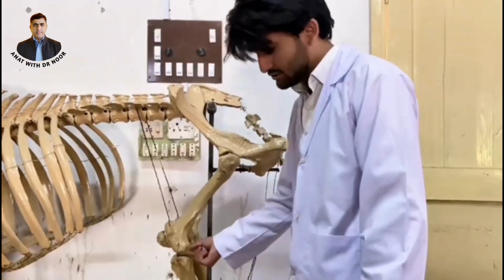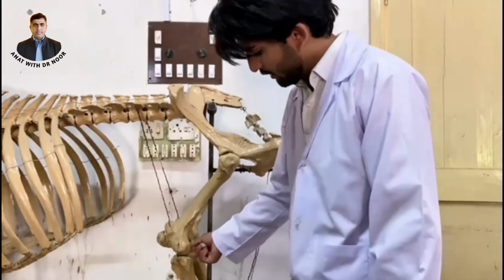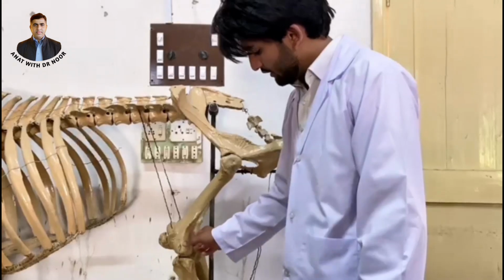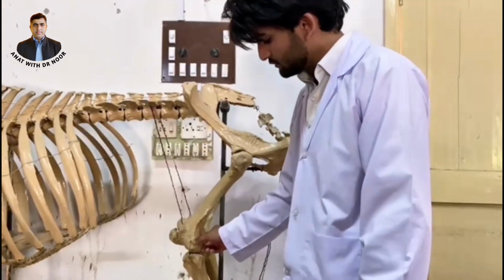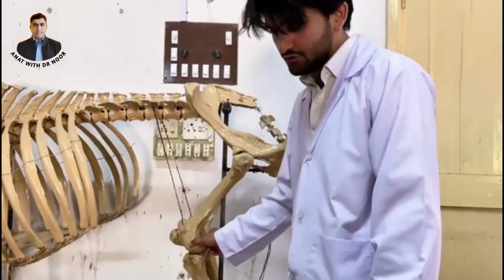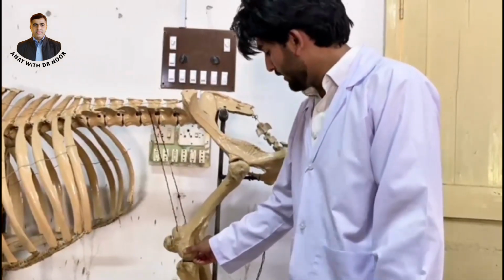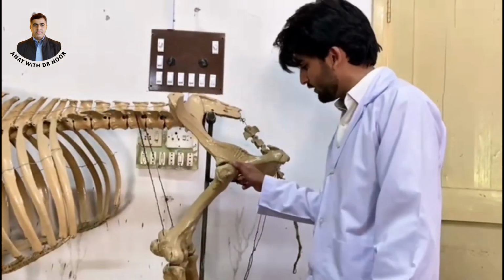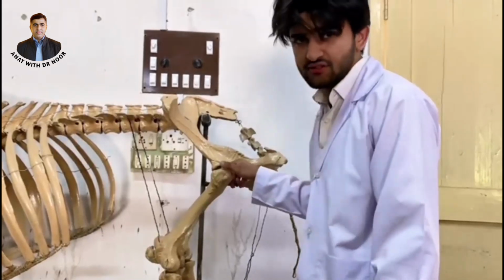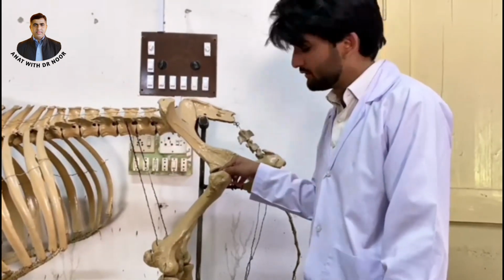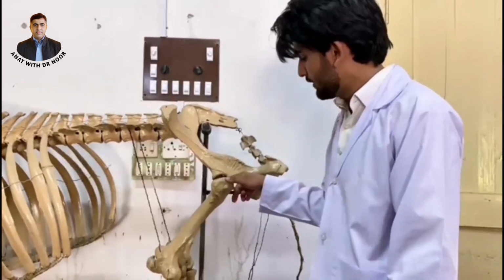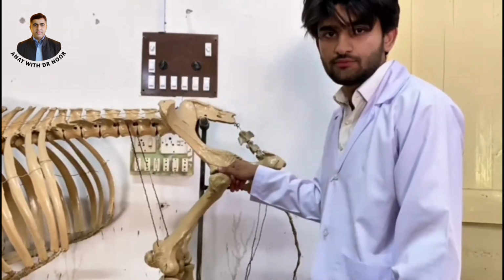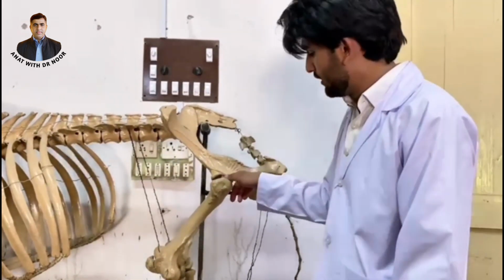There is a small fossa under the lateral condyle known as the popliteal fossa that gives insertion to the popliteal muscle, and there is a small depression on the head. In cattle it is located centrally and it is shallow, known as the fovea capitis, and in the horse it is wedge-shaped and deep. Thanks.